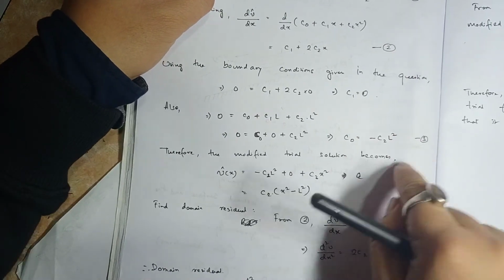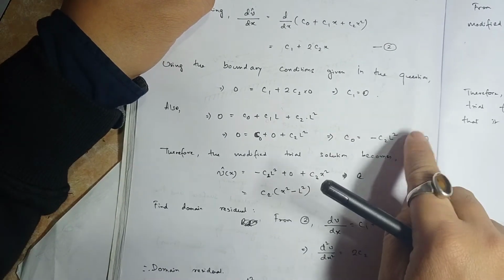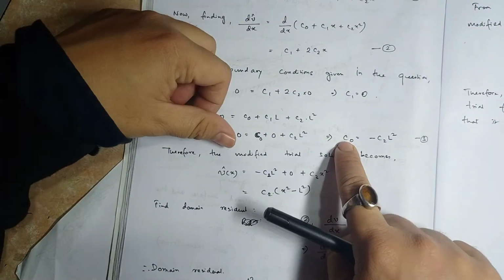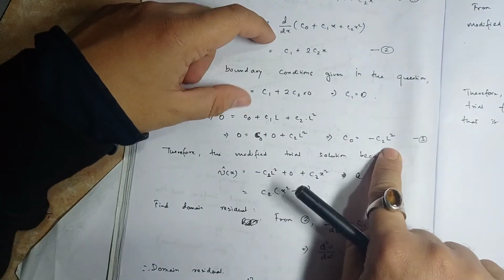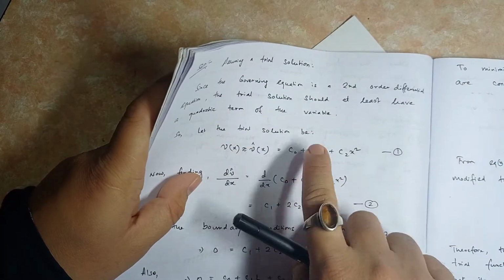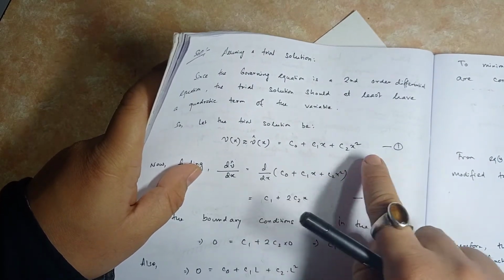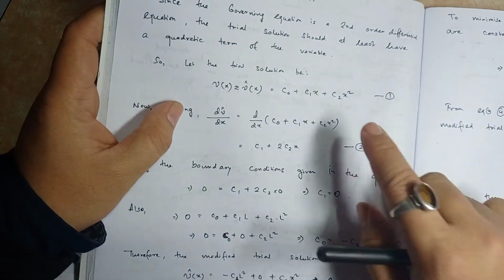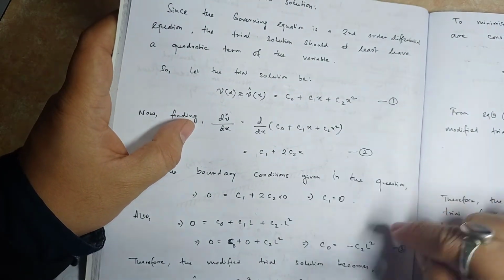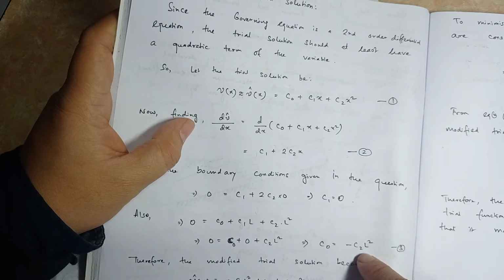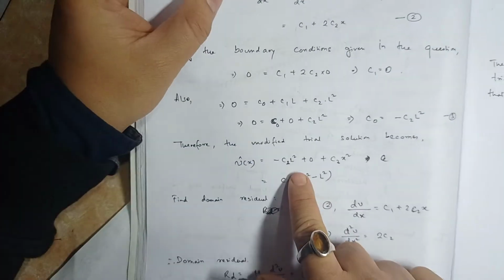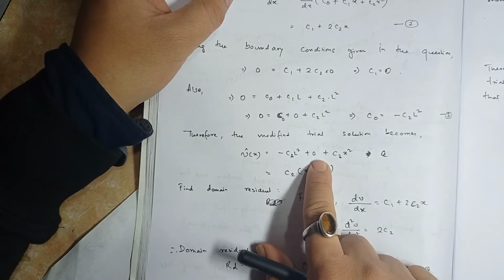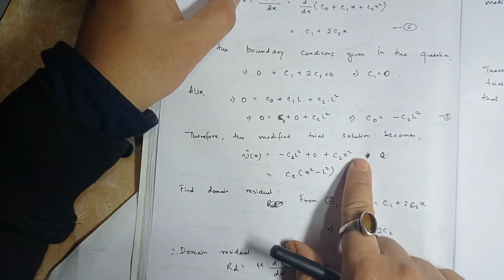So now we are left with only one unknown coefficient, C2. What you have to do is replace this C naught in the original equation. C naught is minus C2 L square, so we write minus C2 L square, plus 0, plus C2 x square.